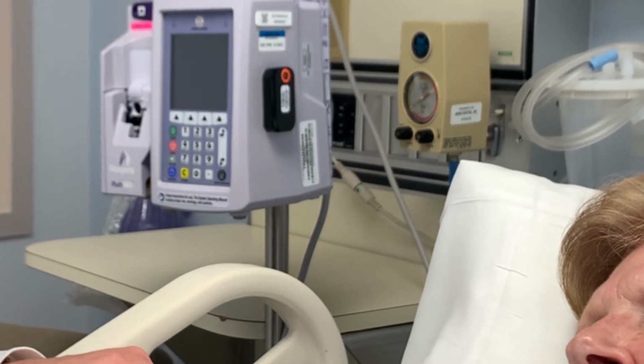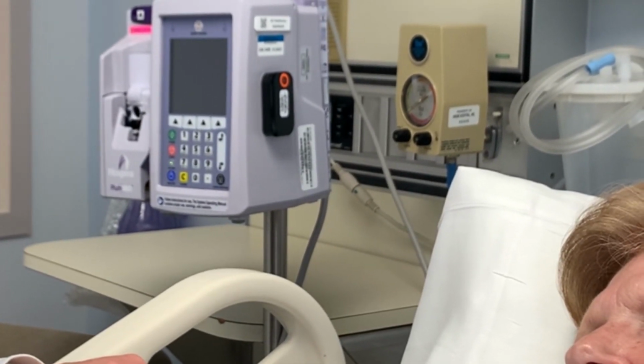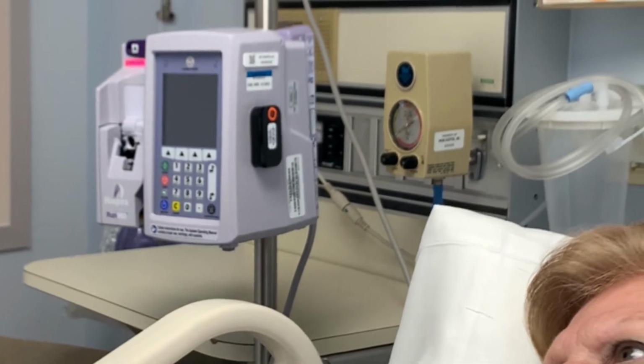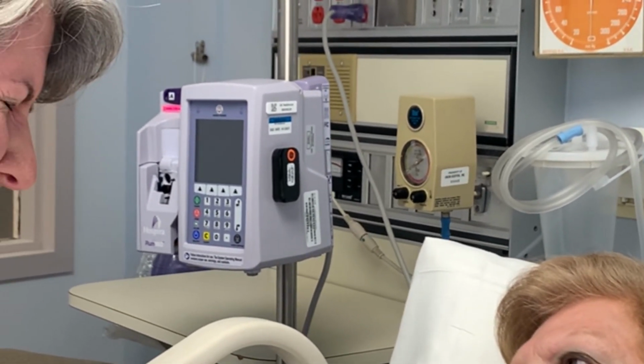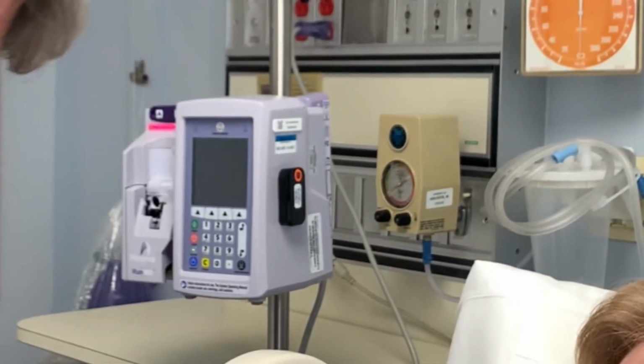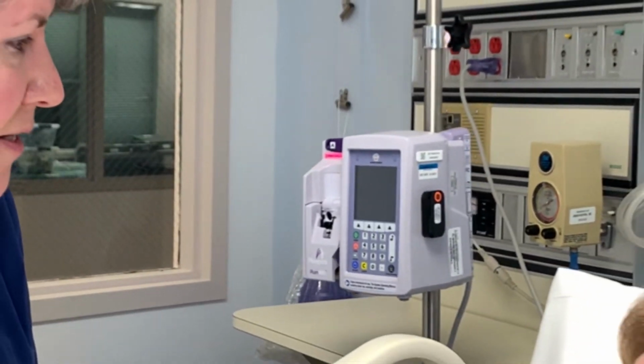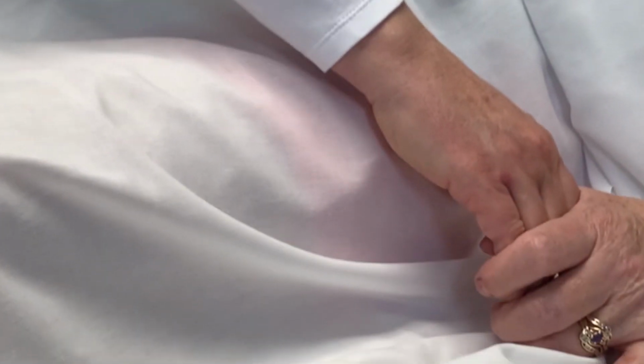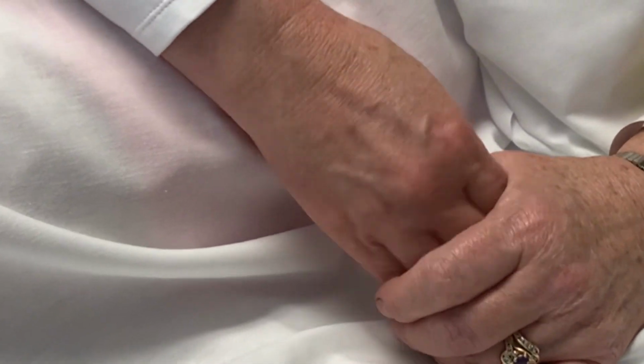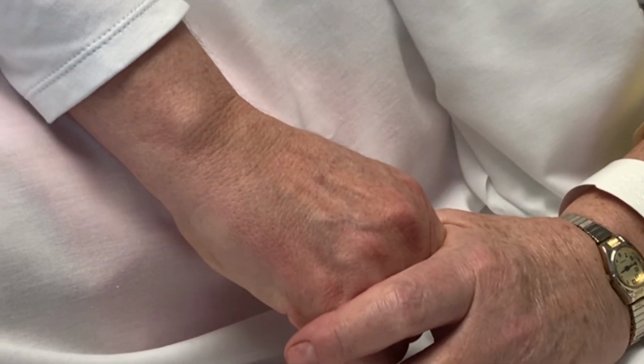Can you close your eyes and then open them? Close your eyes. Okay. Can you squeeze my hands? Squeeze me like this. Give me a good squeeze.